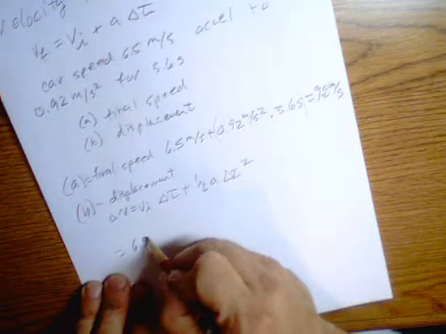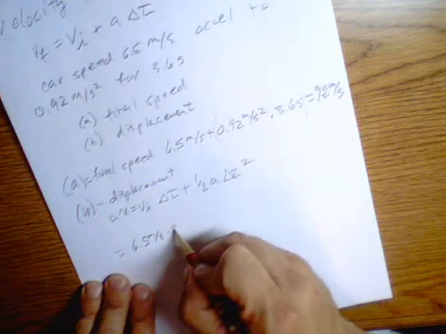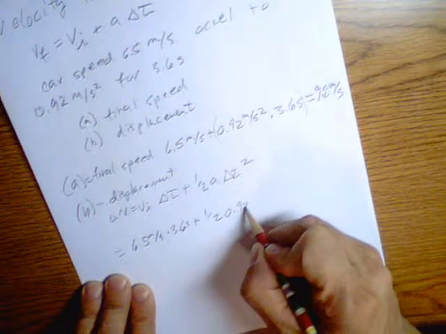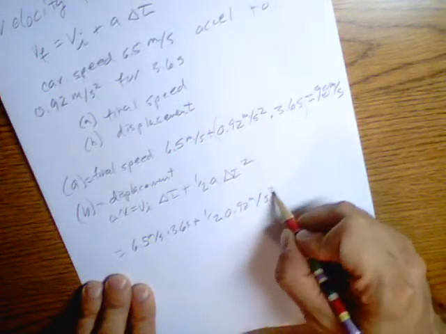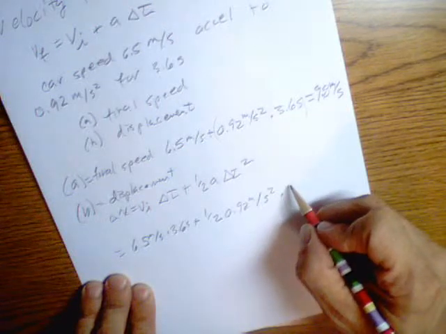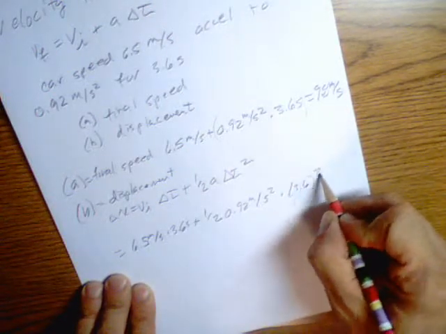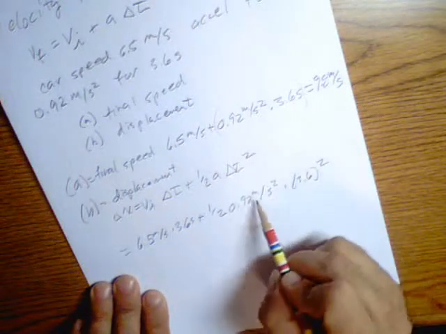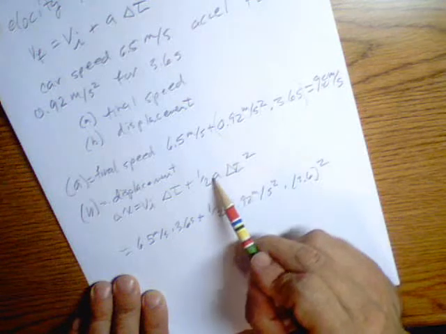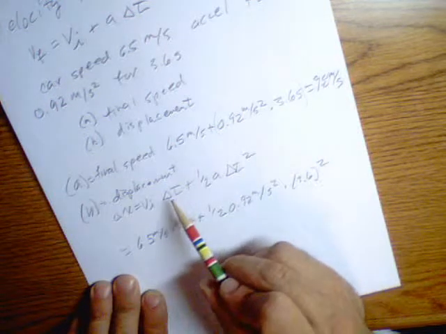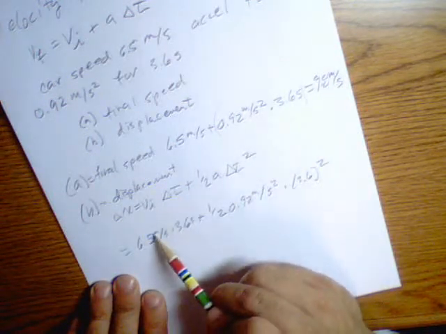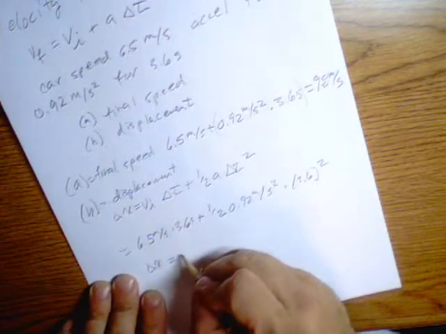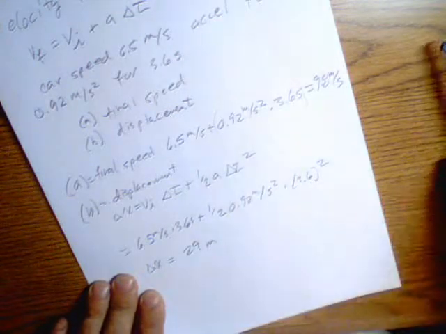So it'd be 6.5 meters per second times 3.6 seconds plus 1/2 0.92 meters per second squared times 3.6 squared, and that's the change in time squared. Here's the acceleration, and this is the change in time, and then here's the initial velocity. So if you plug all that in, delta x is 29 meters.